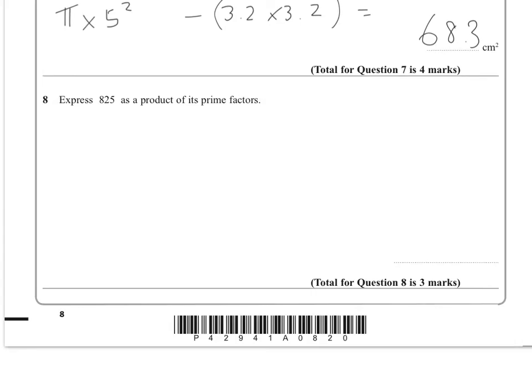Expressing 825 as the product of its prime factors, well, we need to think of a number that goes into 825. As it ends in a 5, it's therefore divisible by 5. 825 divided by 5 gives me 165. Again, this is also divisible by 5. 165 divided by 5, 33. 33 is divisible by 11. 33 divided by 11 is 3.